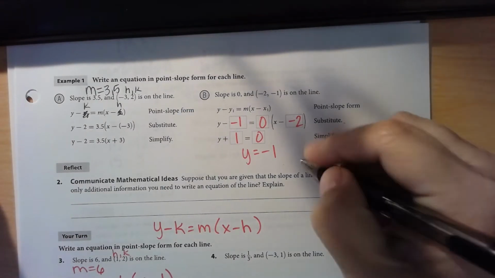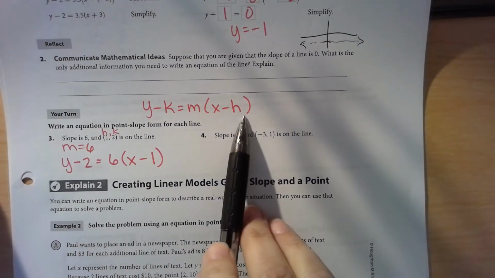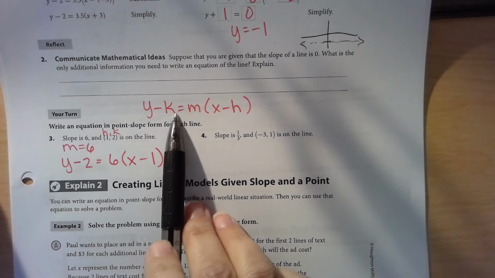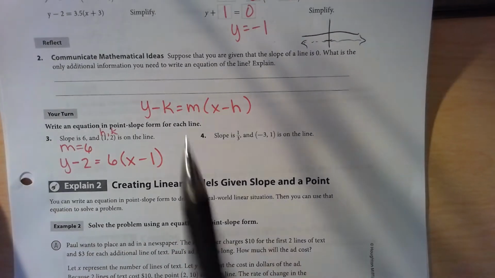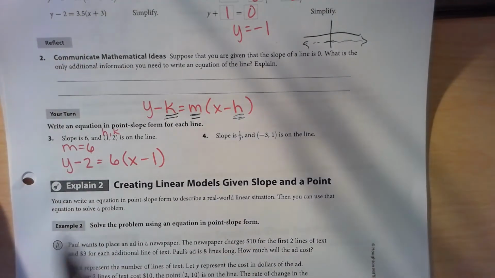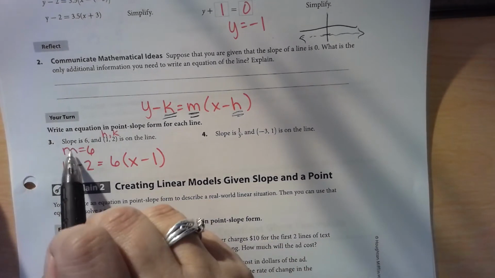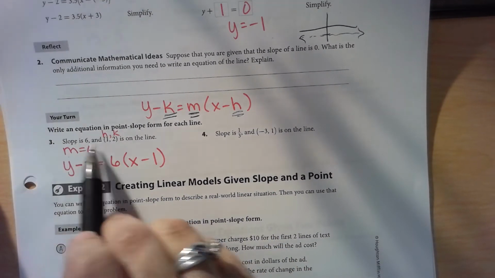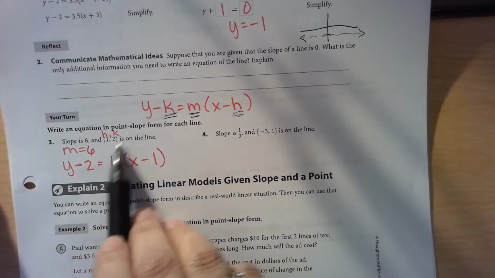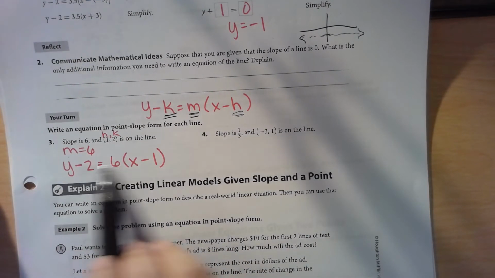Okay, here's another example. Every time I'm going to write down the template that I am looking for. So I am always looking to fill in y minus k equals m times x minus h. The parts that I'm looking for are these three pieces. Okay, so we need a checklist. We need an m and we need an hk. So we are given m, we're told the slope, and we know hk because we're given a point. All we have to do is plug in what we know. K is 2, H is 1, and M is 6. And so that's all you have to do.